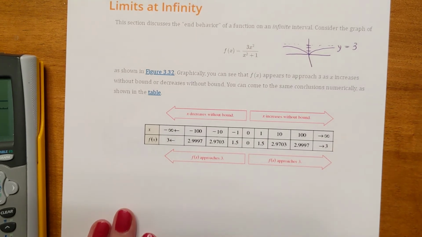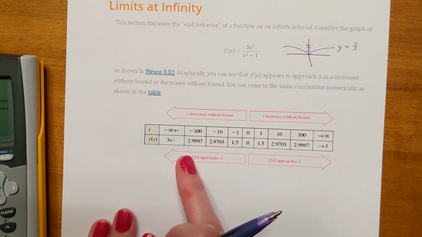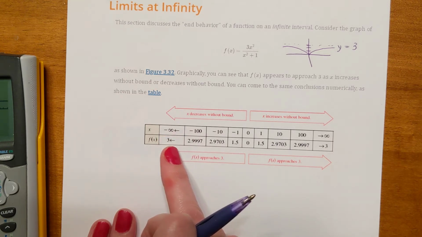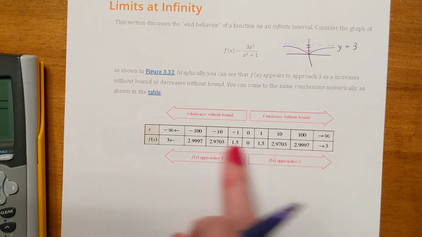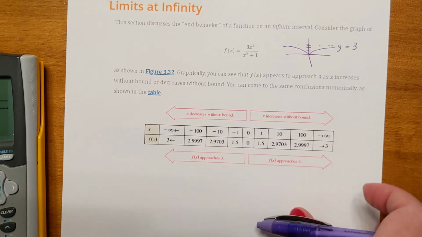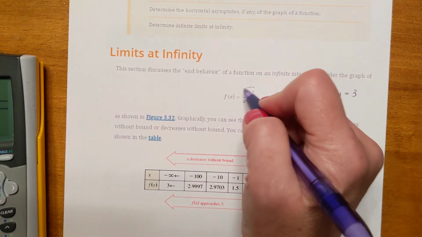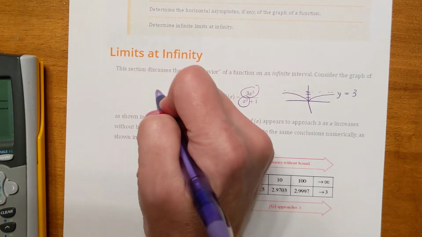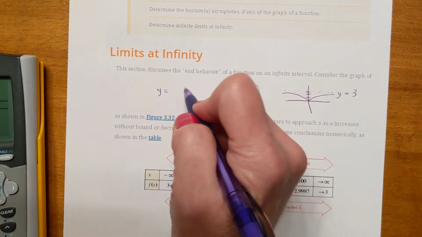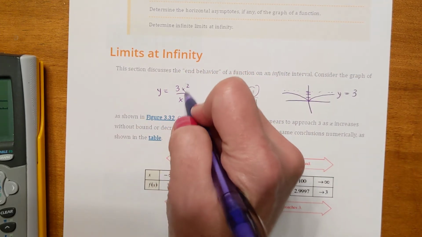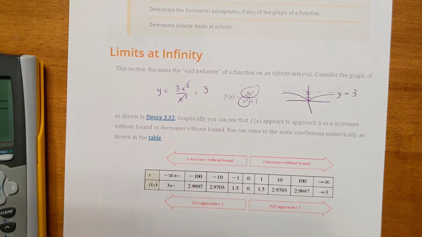If you look at it numerically, you see that the values get close to 3 as x approaches positive numbers, and as x approaches negative numbers, they also get close to 3. So as x goes to infinity, it gets to 3, and as x goes to negative infinity, it gets to 3. The quick way to do limits, and I'll say it again, is to look at the highest power on the top and the highest power on the bottom. So the asymptote is 3x squared over x squared. The x squareds cancel out, so it's just y equals 3. That's the horizontal asymptote, and the limits at infinity to the left and the right are going to approach that.